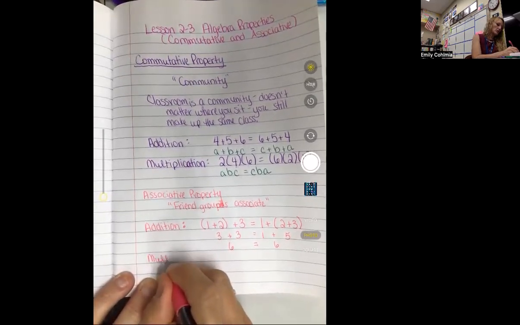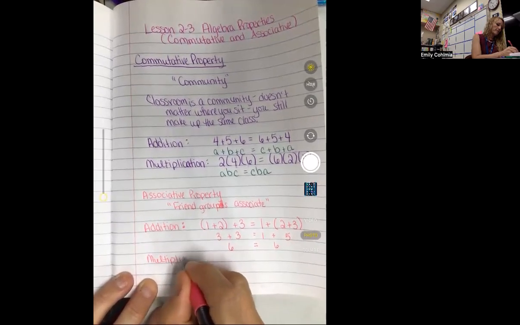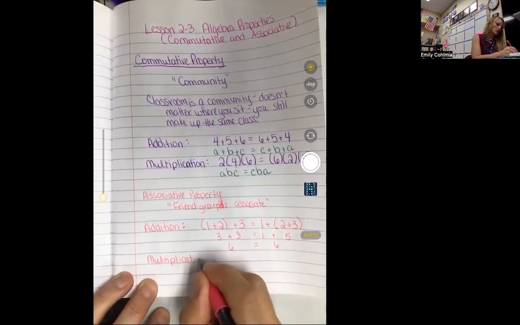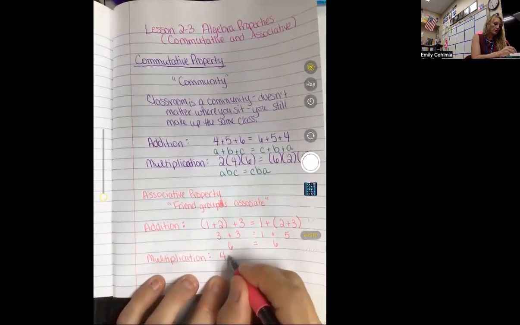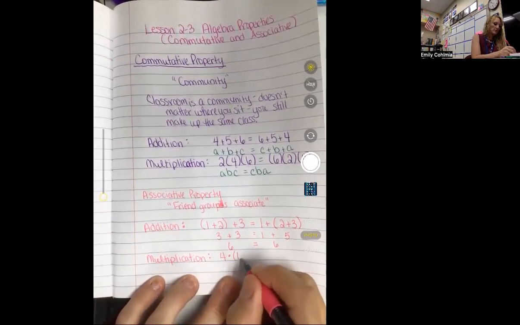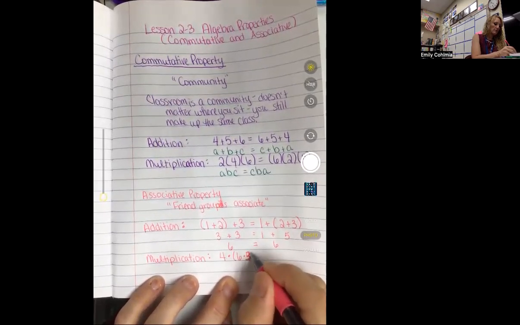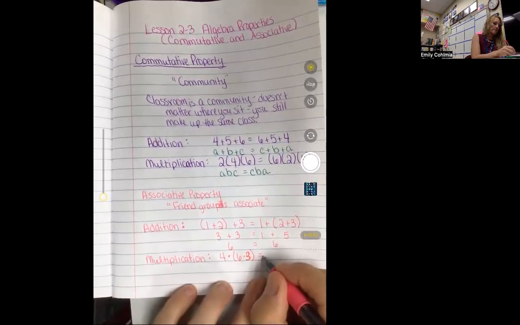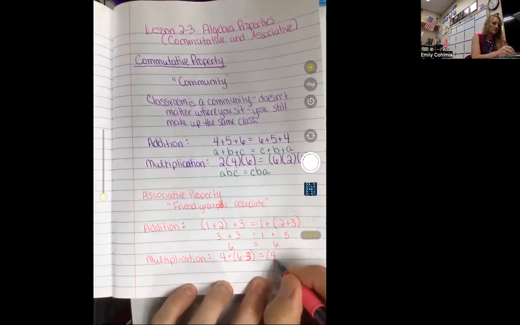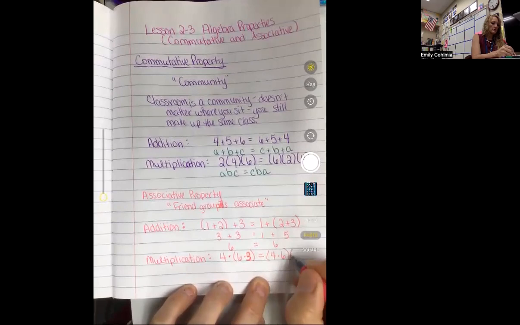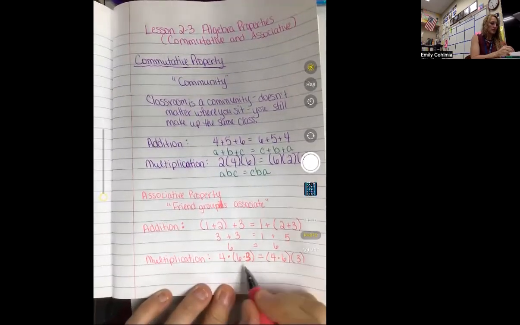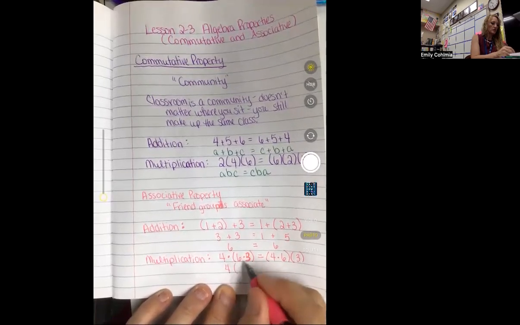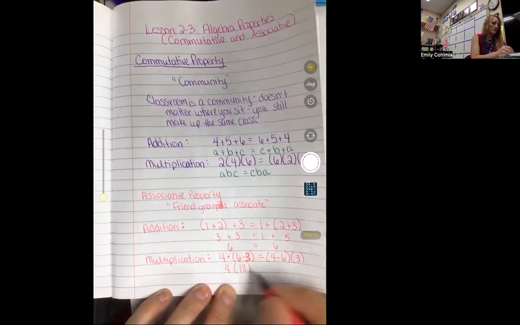Same thing with multiplication. If it's all multiplication, it doesn't matter where the parentheses are. So if you have 4 times, in parentheses, 6 times 3, that would be the same thing as, in parentheses, 4 times 6, times 3. So let's do order of operations. So this would be 4 times, do the parentheses first, would be 18.